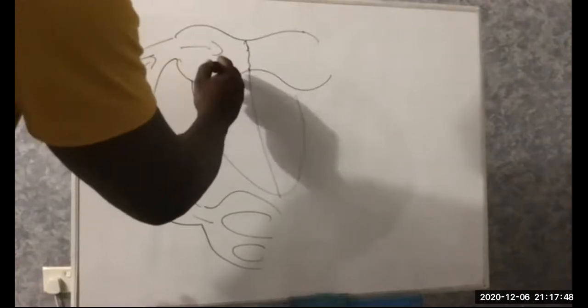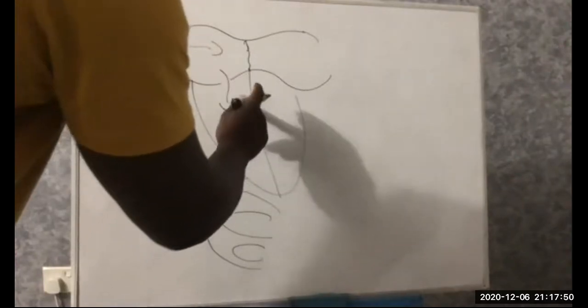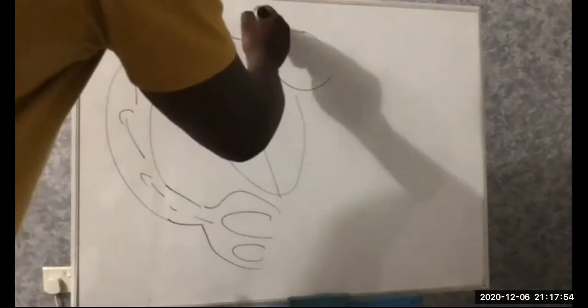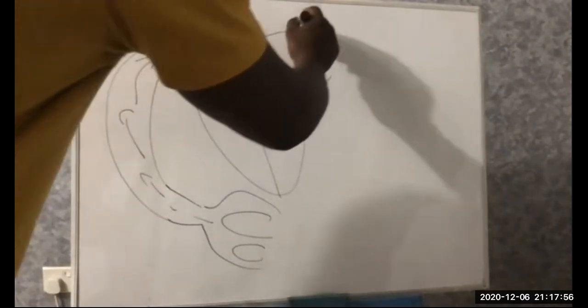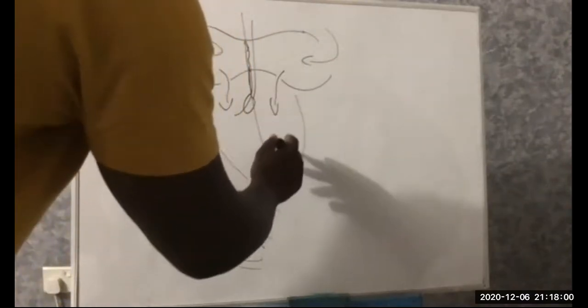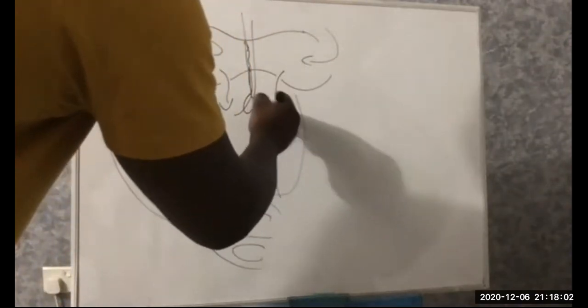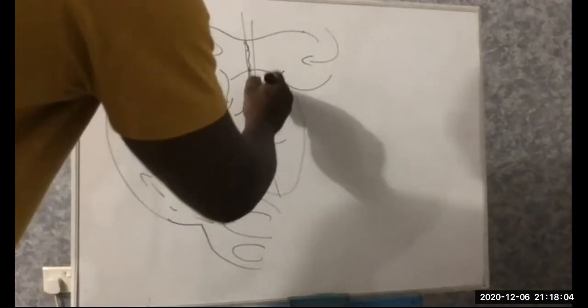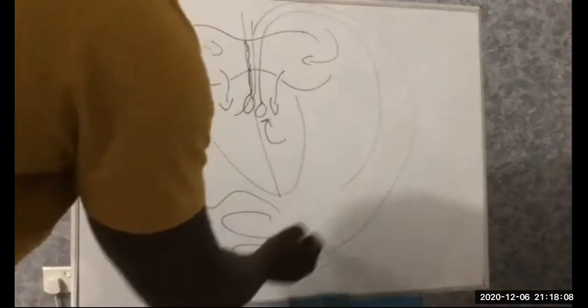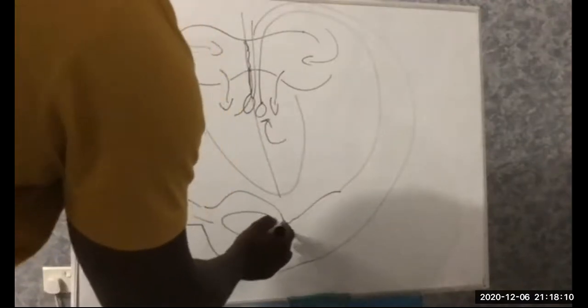Then it has to move from here to here, then eventually pass through the pulmonary trunk, then get back here, and then move into the left ventricle. Then the left ventricle will pump it through the aortic valve, then go through general circulation again, and in the general circulation it will pass through the arteries.